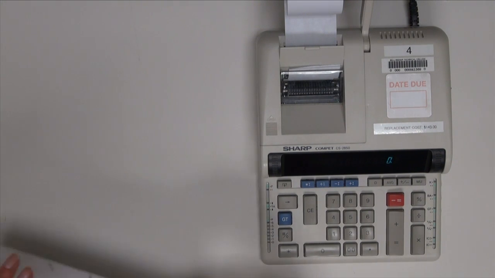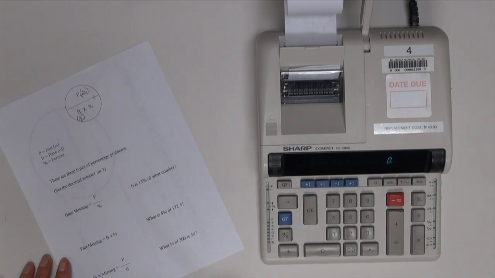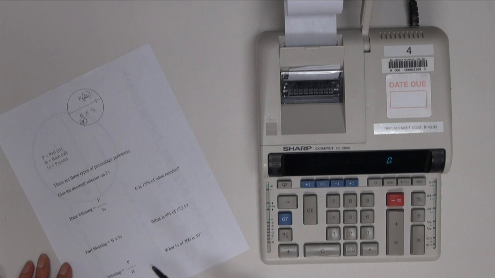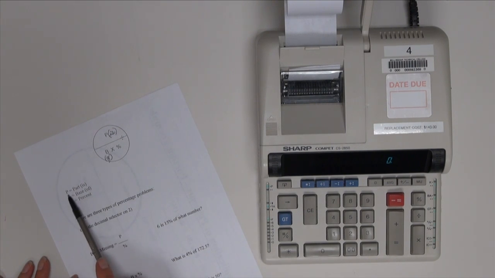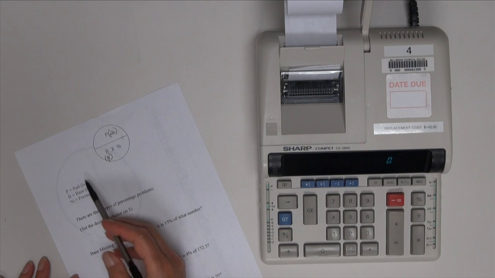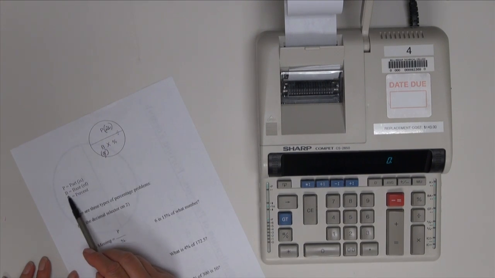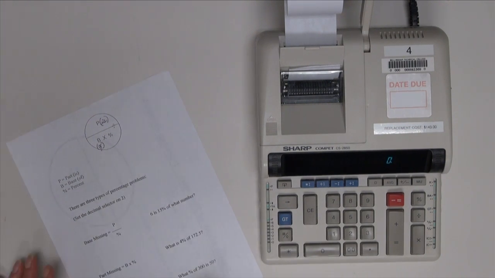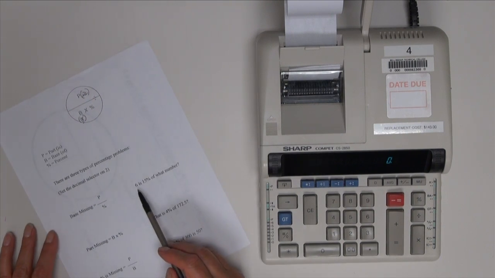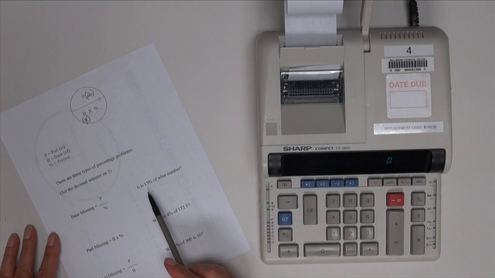Let's take a look at these problems on the back of the handout and apply this concept and use our calculators to do the problems. So again, the portion or part is generally going to be the is part of the story problem, and then the base is going to be the portion of, and percent is our rate. So let's take a look at what's missing and what we're solving for in this particular problem.